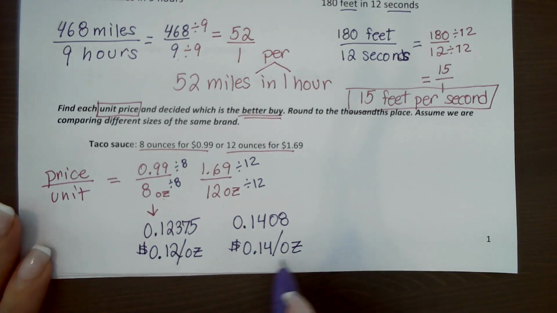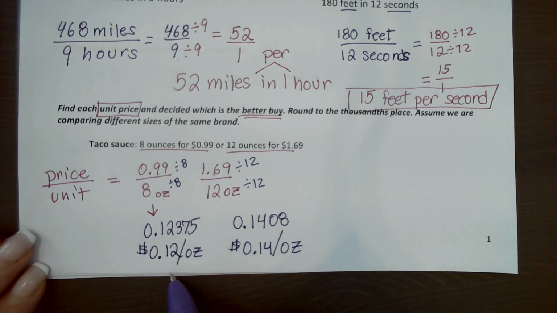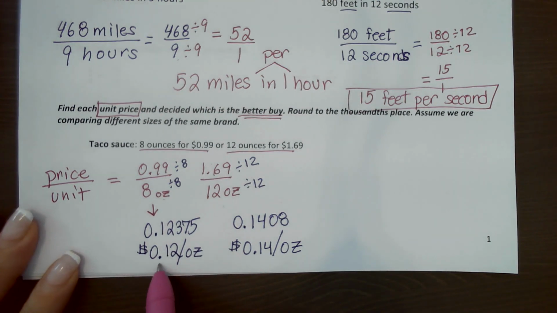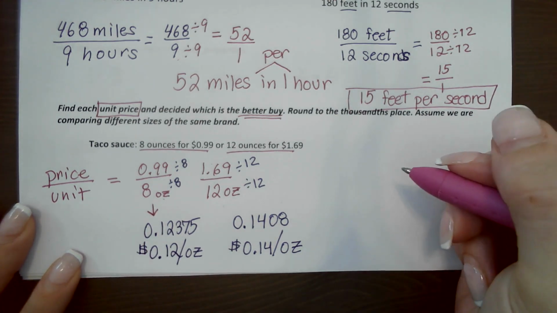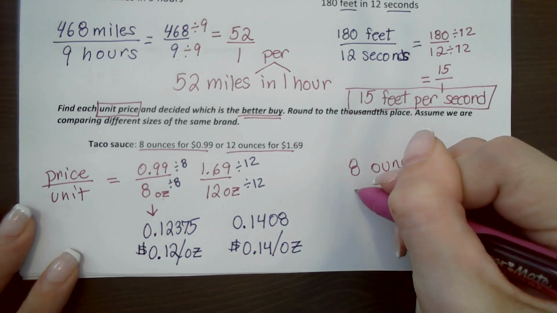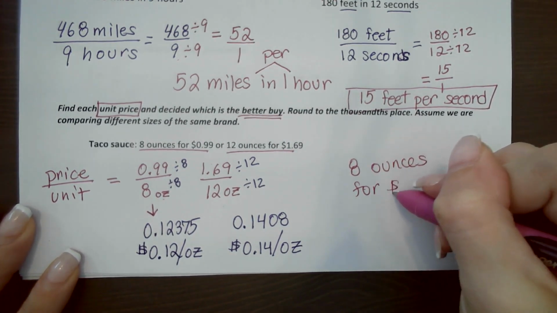Now, when I'm comparing them, which would you rather pay, 12 cents per ounce or 14? If they taste the same, the better buy is going to be 12 cents per ounce. So the better buy is 8 ounces for 99 cents.